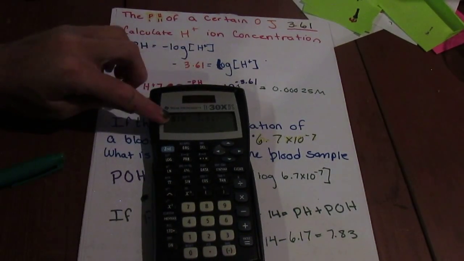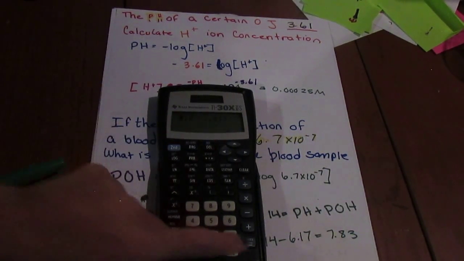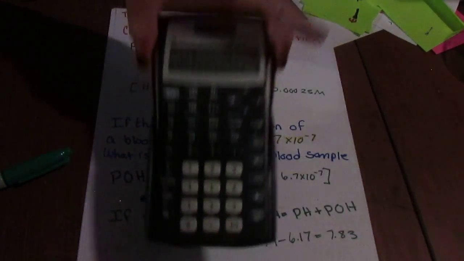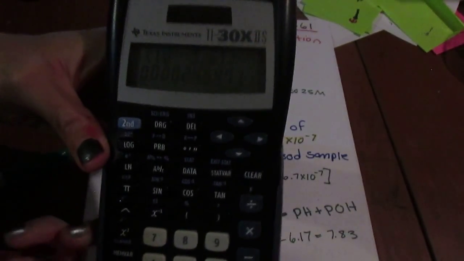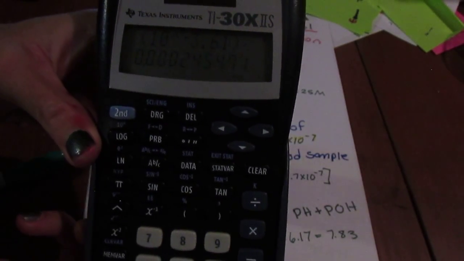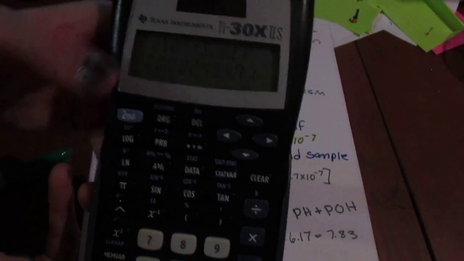I put it in parentheses. I raised 10 to the negative 3.61, and right here you can see that it's 0.000245, but it is rounded up because of the 5.